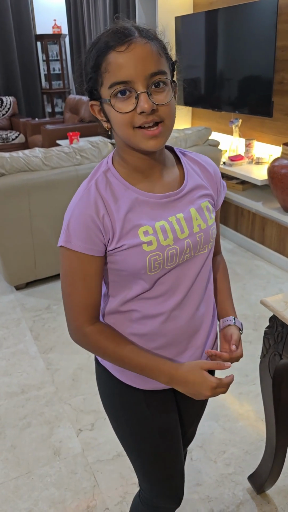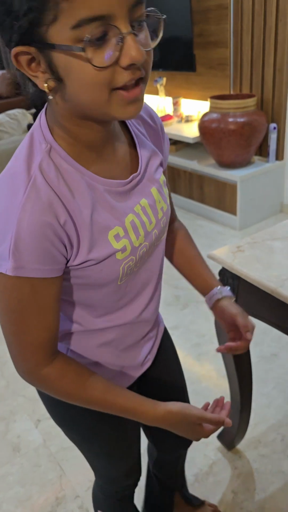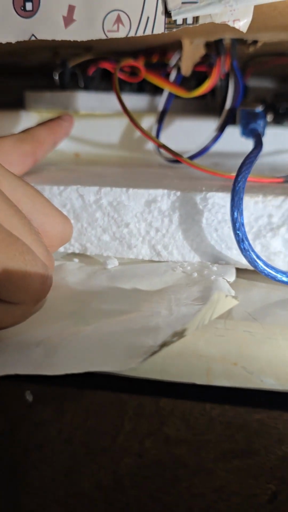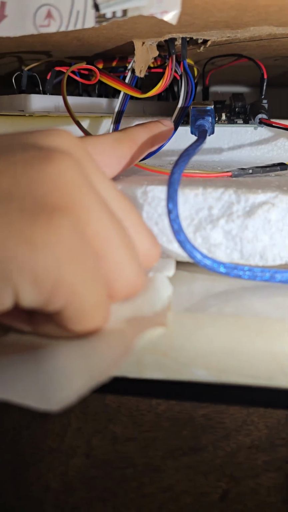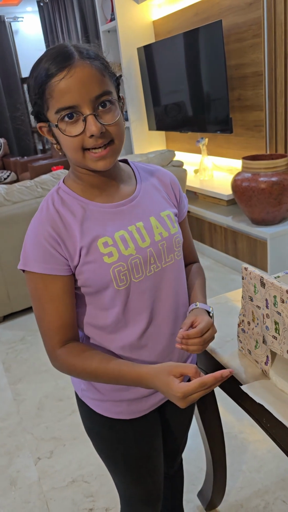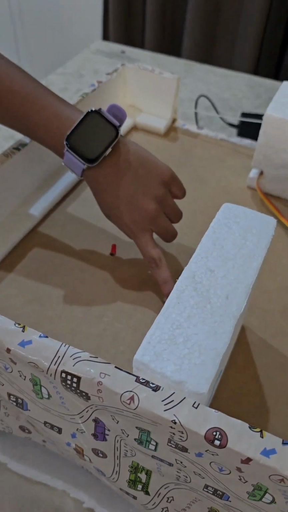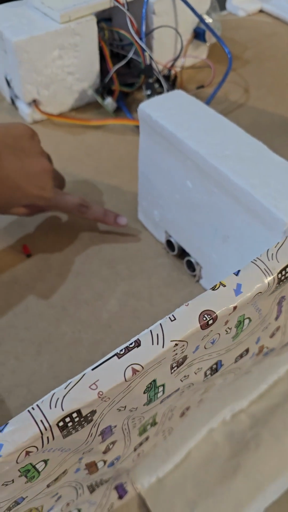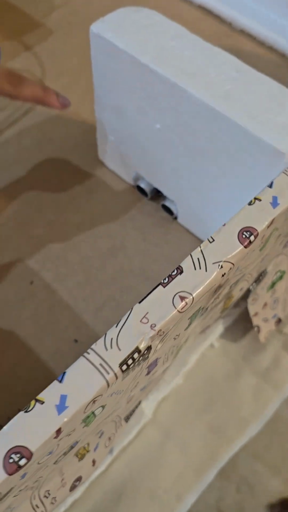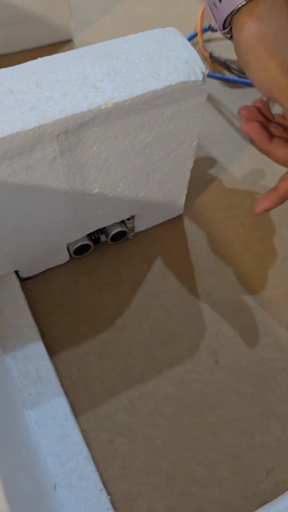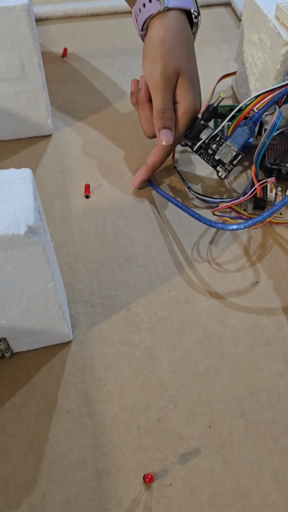Now let me bring you into the internal system of the LED light. As you can see, over here is a breadboard, and over there is an Arduino, which stores all the code of the sensors and LED lights in the parking lot. The sensors are here, here, and one on the other side. The LED lights are here, here, and here.